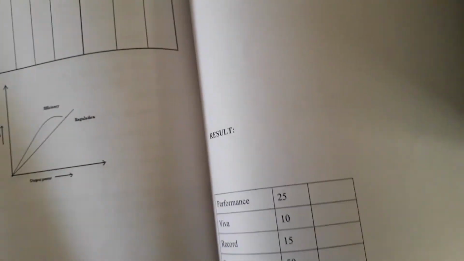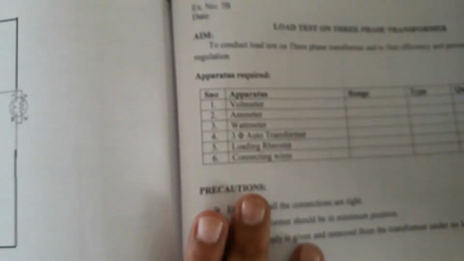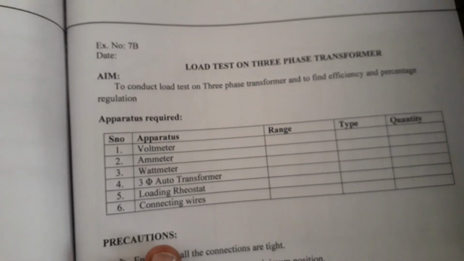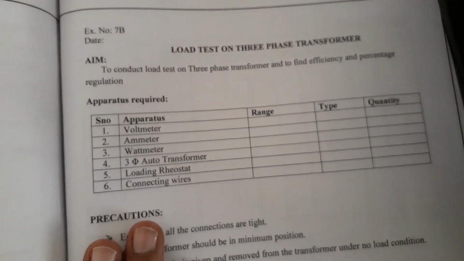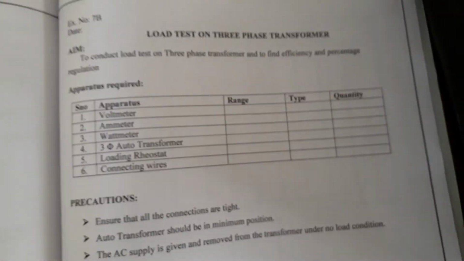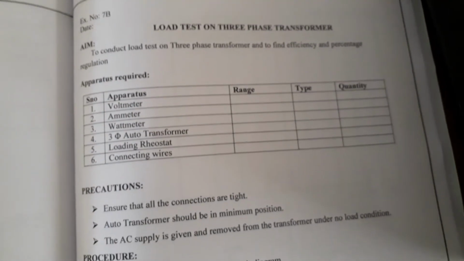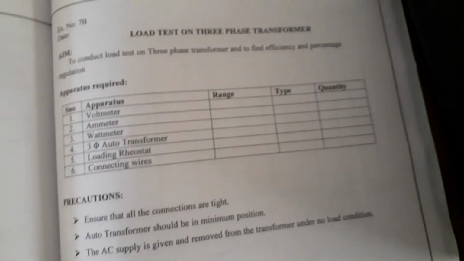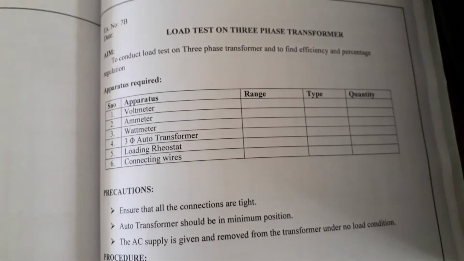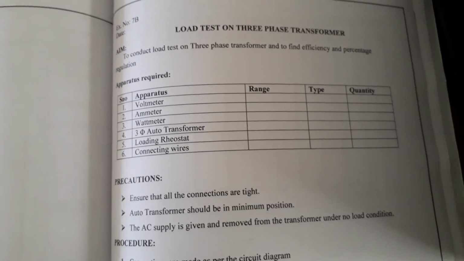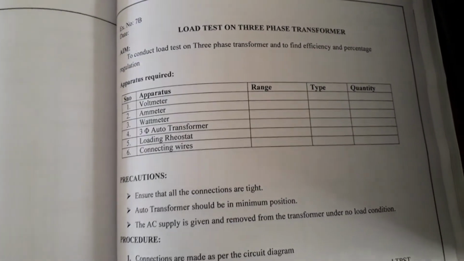Finally you have to write the result. Our aim is to conduct the test on a 3-phase transformer and to find the efficiency and percentage regulation. So you write the result as: load test on 3-phase transformer was conducted and the efficiency and the percentage regulation were calculated for the different loads.